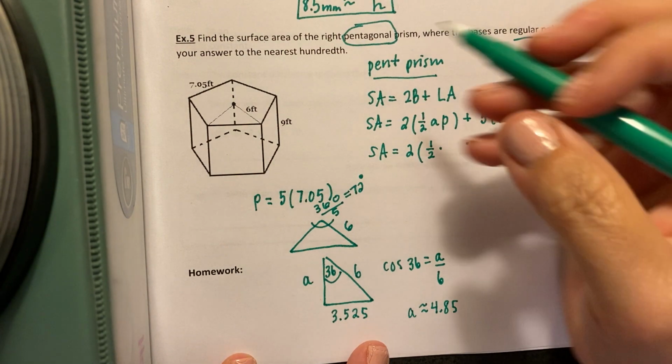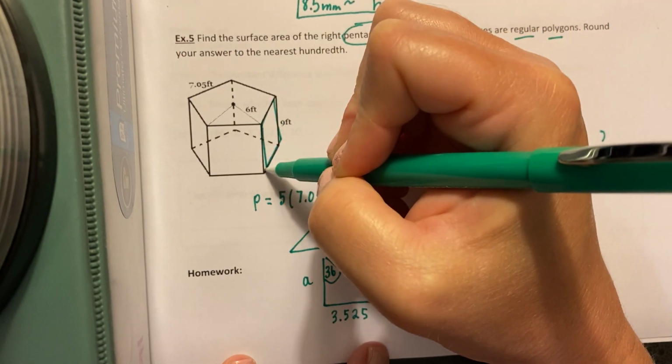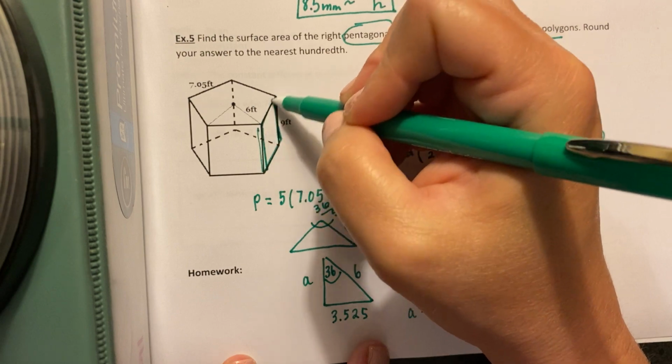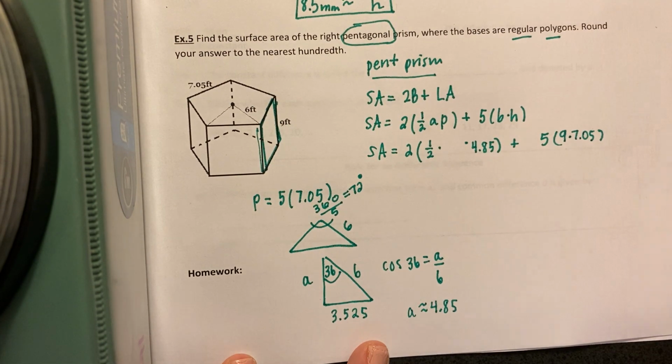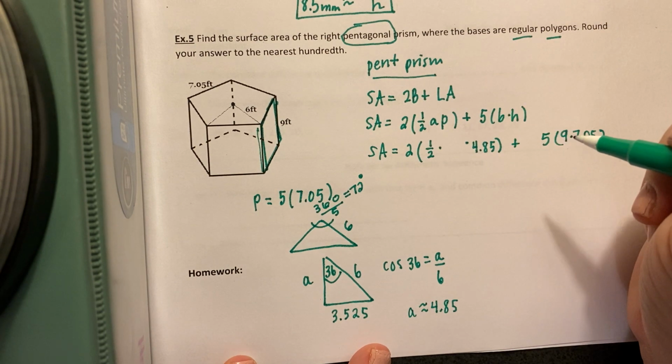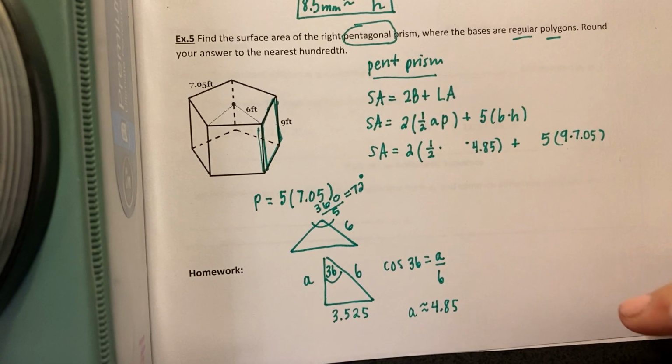Okay. And then back here, you have to look at this rectangle right here. So what is that rectangle? Well, it's a 9 by whatever the side is. So 9 by 7.05. And then I need to put my perimeter in there. 5 times 7.05. 5 times 7.05 is 35.25.